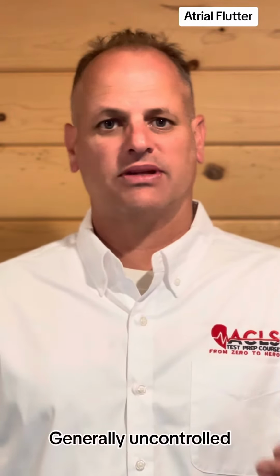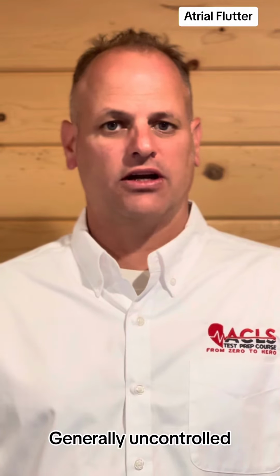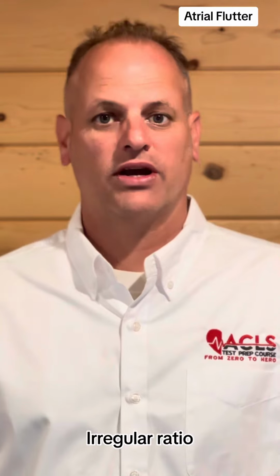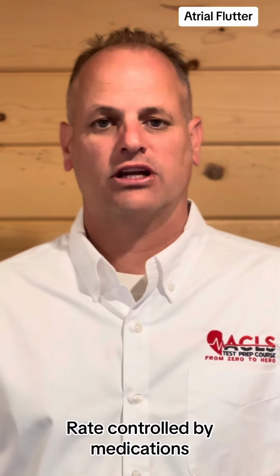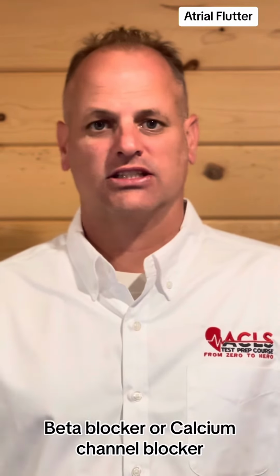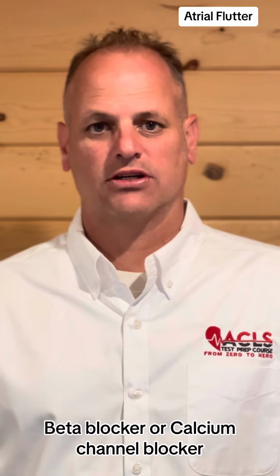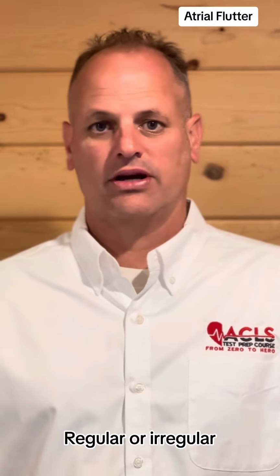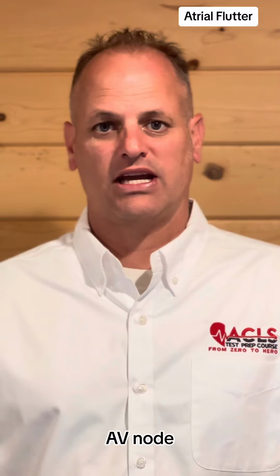Now your ratio, we don't have a P to QRS ratio, we have an F to QRS ratio. A 2-to-1 ratio, something that quick, is generally going to be uncontrolled, whereas 4-to-1, 6-to-1, and even an irregular ratio is generally going to be controlled by medications such as beta blocker or calcium channel blocker. Now overall, the rhythm is regular or irregular, just depending on what the AV node is doing.